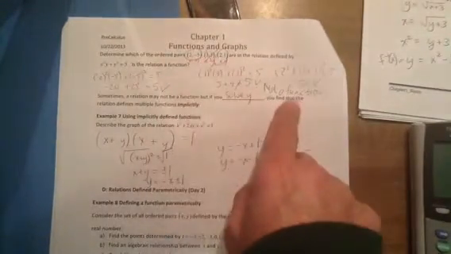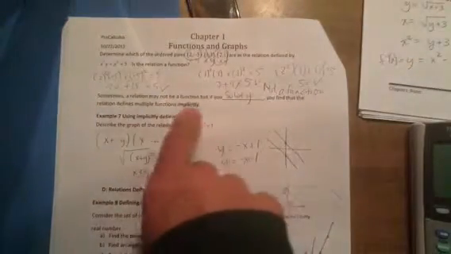Now I'm asked if it's a function or not. Well, I have 2 going to 2 different y values, so no, it is not a function. The next thing that we're going to do is that sometimes we need to solve for y. A relation may not be a function, but if you solve for y, you find that the relation defines multiple functions implicitly. Implicitly means it's not y equals.